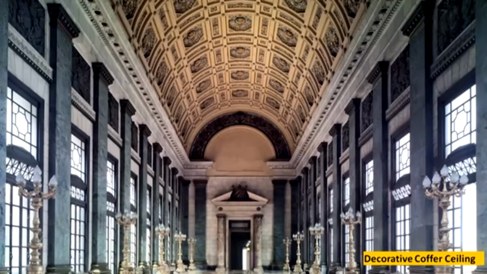They also focused on ornamentation, and here is one example where a decorative coffer ceiling is displayed. You can easily identify the grid which is making this vault, and I am sure that if you followed the earlier lectures, we discussed different kinds of vaults.